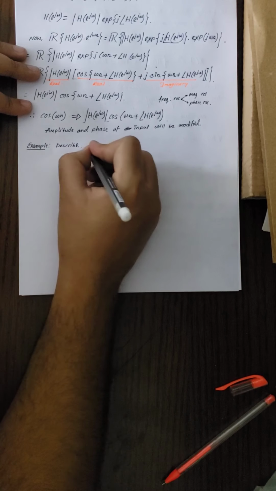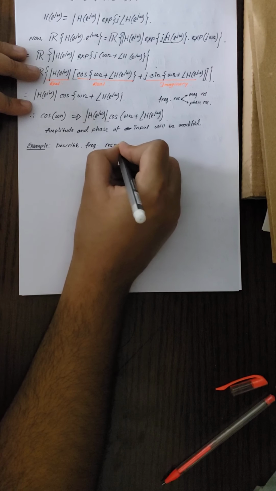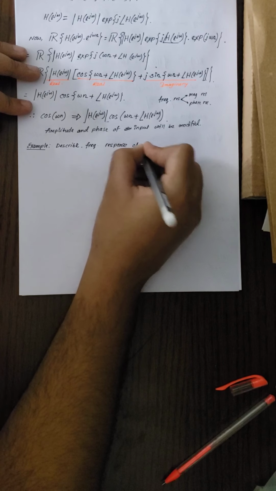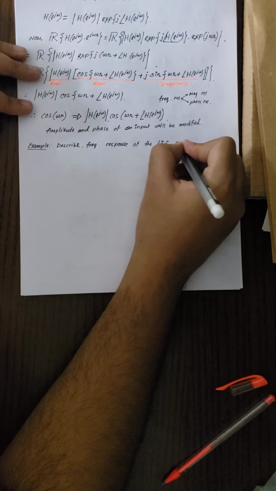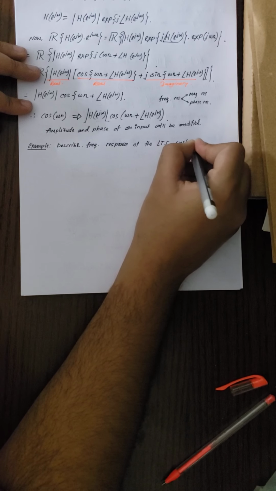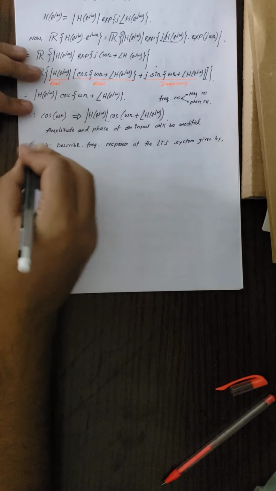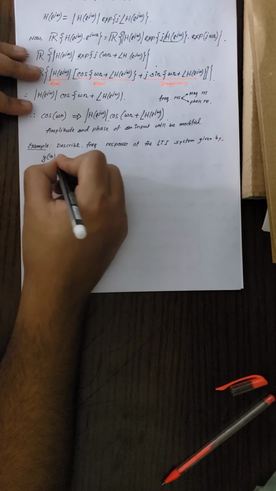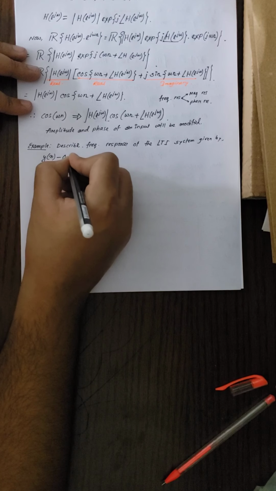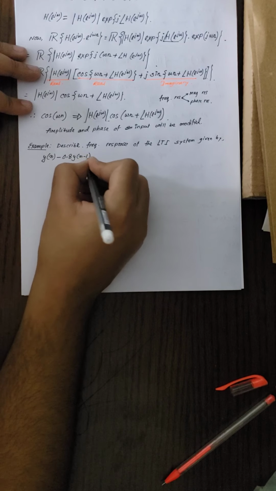So, describe the frequency response of the LTI system given by y of n minus 0.8 y of n minus 1 is equal to x of n.